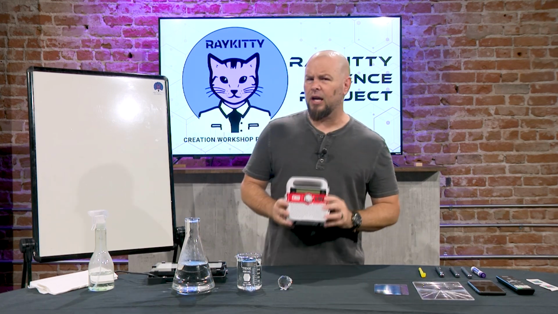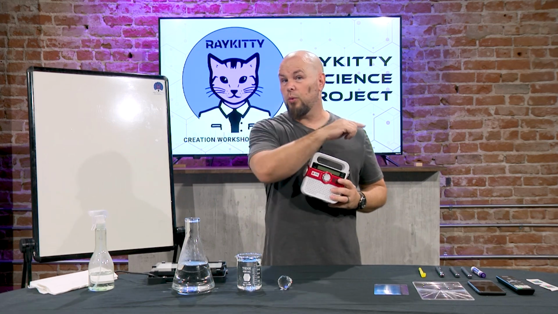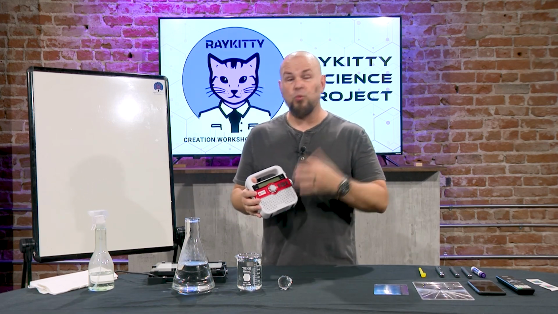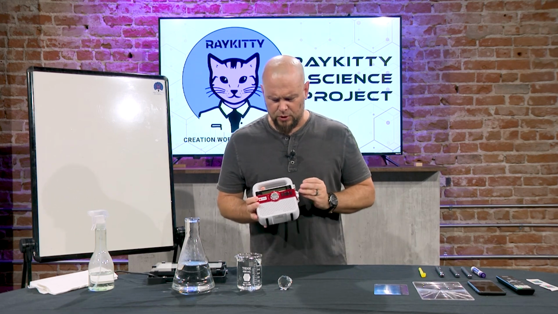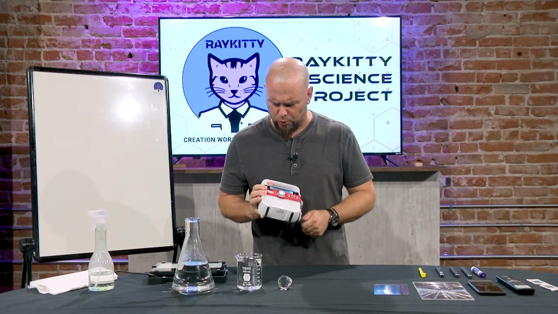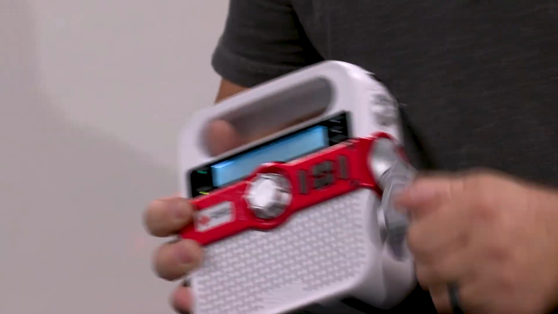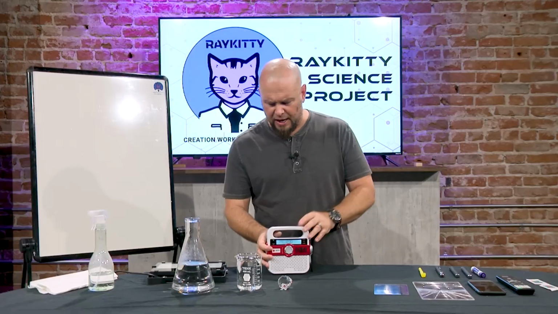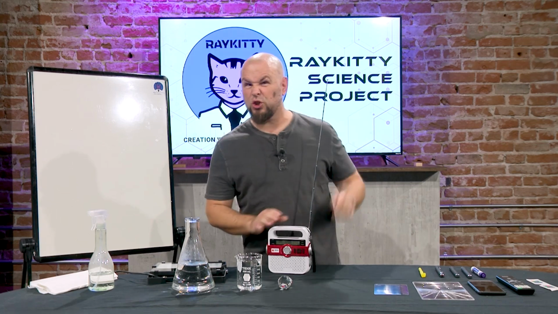We're not talking about sound waves, because sound waves are mechanical waves like we saw last time. We're actually going to be talking about radio waves. This is just a little emergency radio with a fun little hand crank on it to power it up. This will receive weather band, which is a wavelength that is about 6 feet tall.